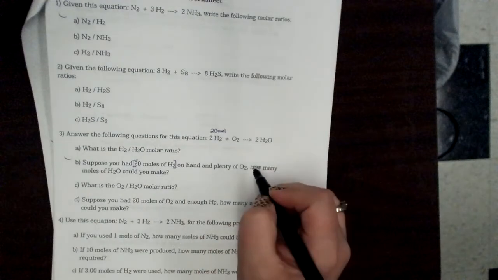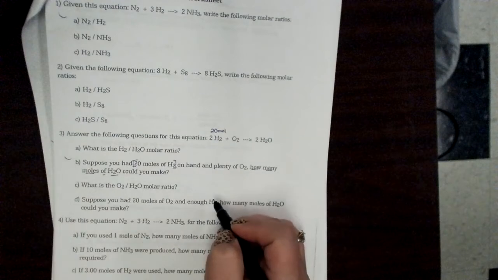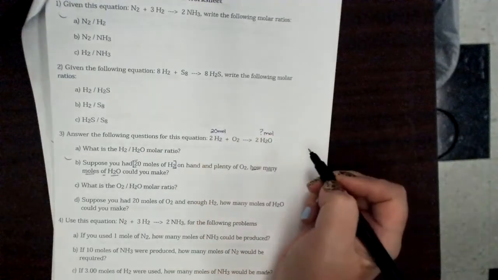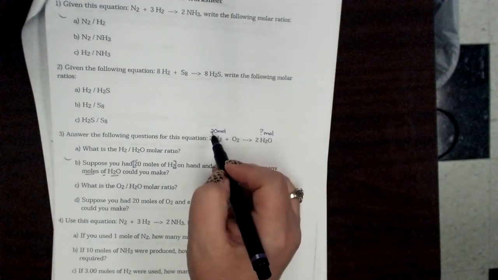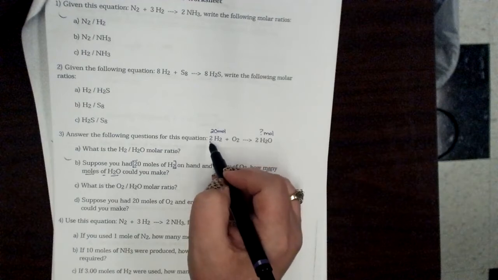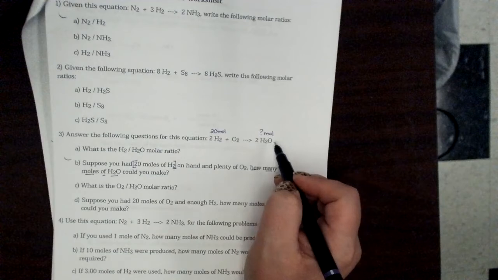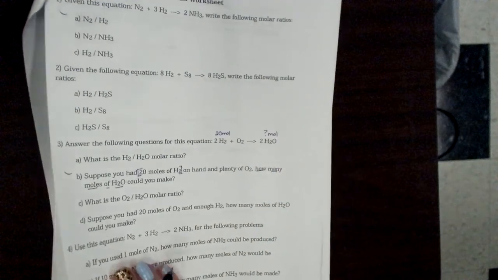And then they want to know how many moles of water could you make? So question mark moles. So this gives us a given, and this gives us an unknown. So if we know that we have 20 moles of hydrogen, and I know that there is a connection through the mole ratio of hydrogen to water, I can figure out how many moles of water I would make.